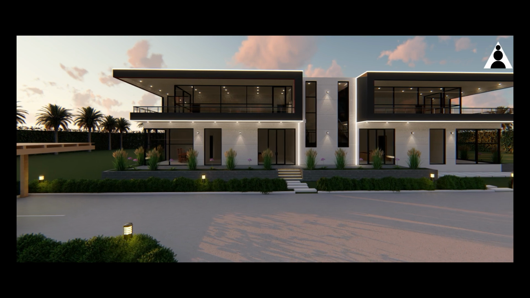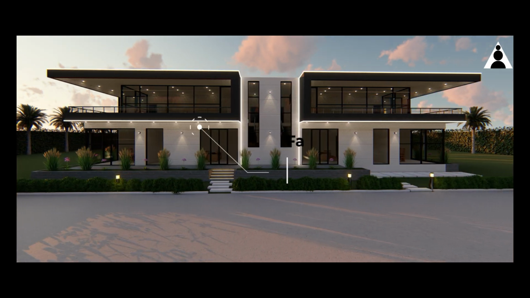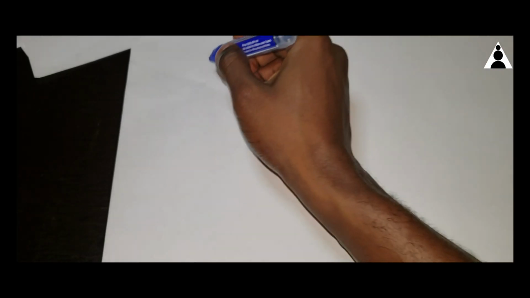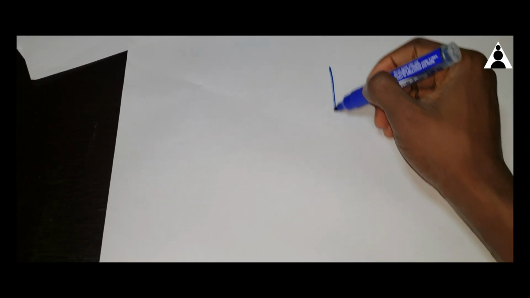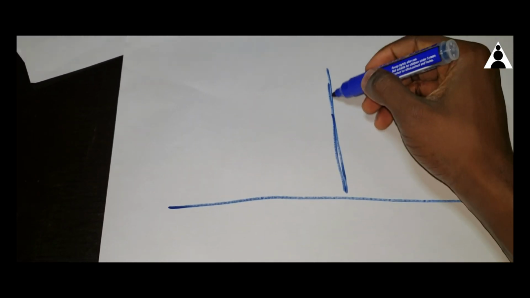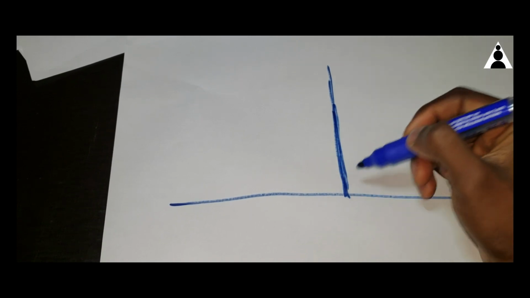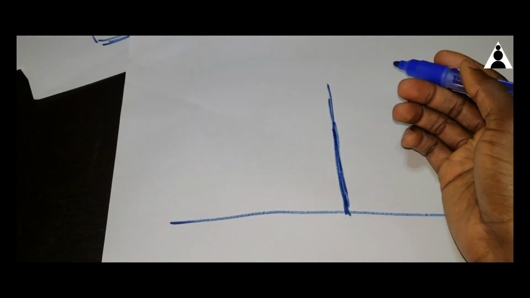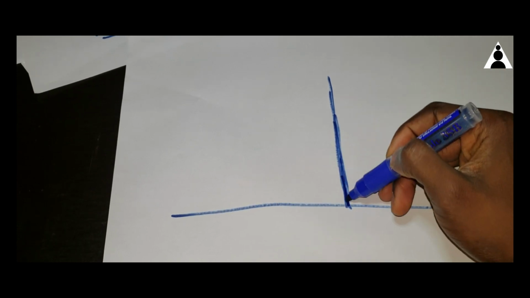So talking about the facade or the form of this structure, it's something that has a core. This core is the common wall shared by either side of the building, and it has this form.